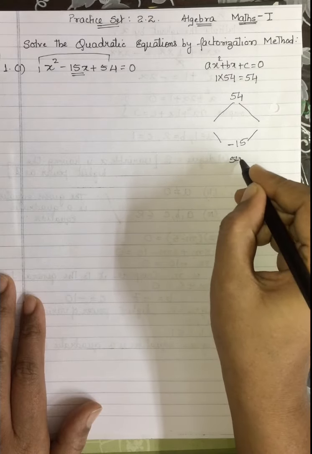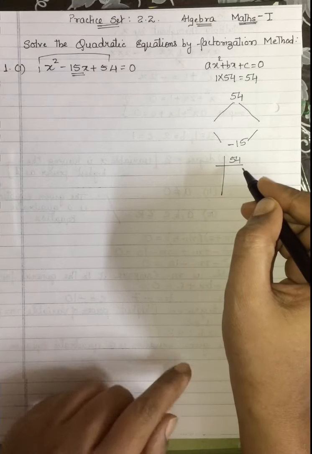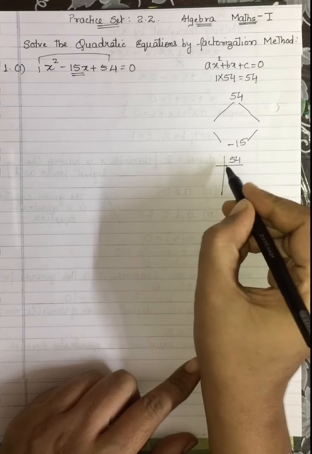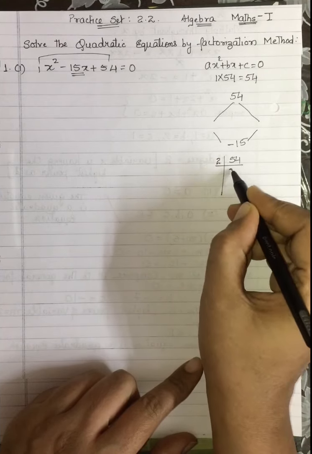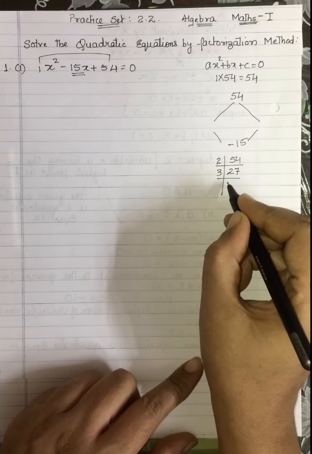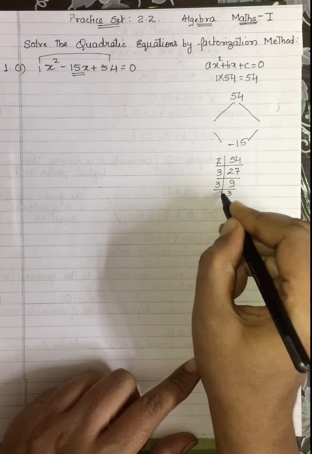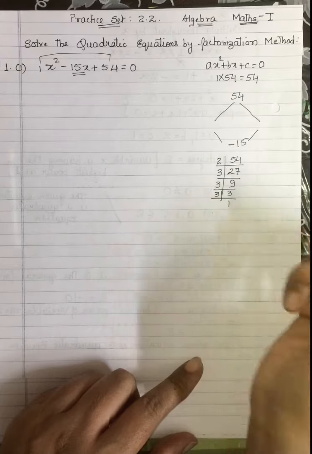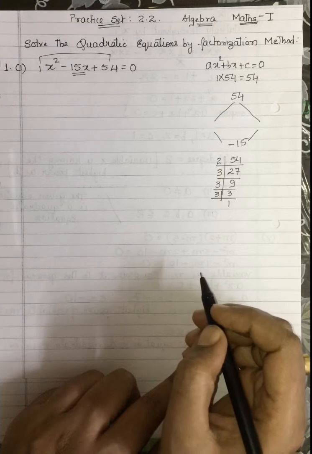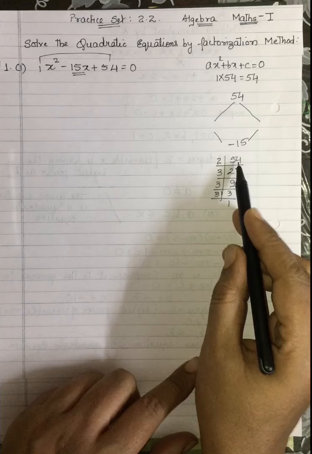So let us find the factors of 54. When you find the factors of 54, keep it in your mind, children, you have to do the prime factorization, that is, divide only with prime numbers. When you divide with 2 you get 27, divide with 3 you get 9, and again with 3 you get 3, and with 3 you get 1. So here you have to make pairs, children. When you multiply 2, 3, 3 and 3, definitely you will get 54.